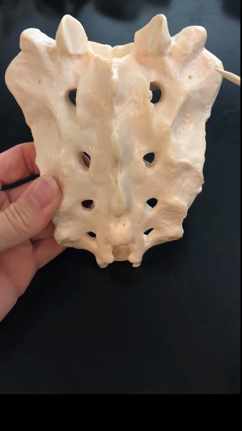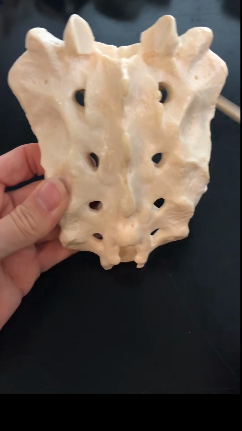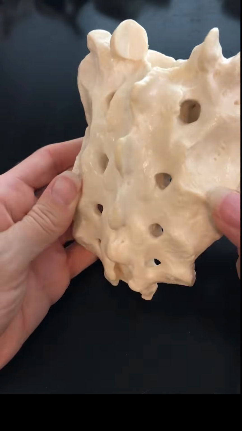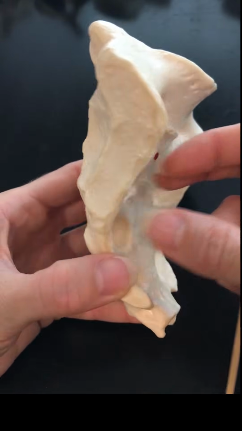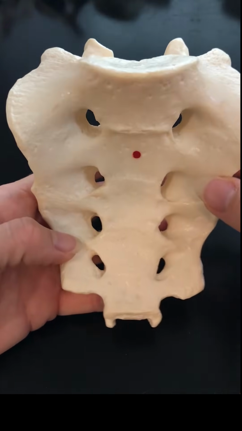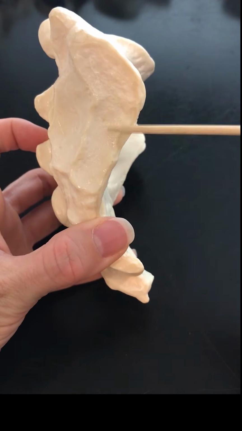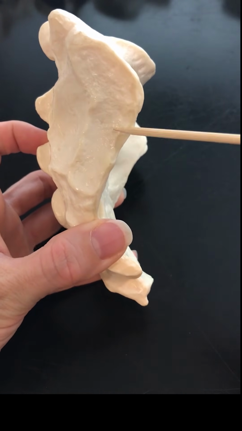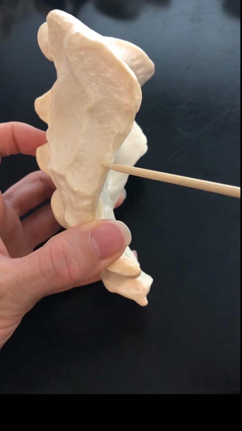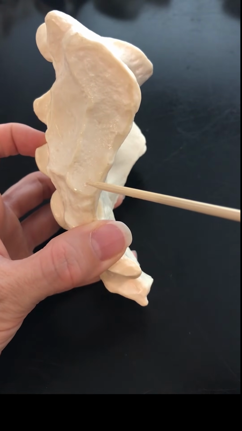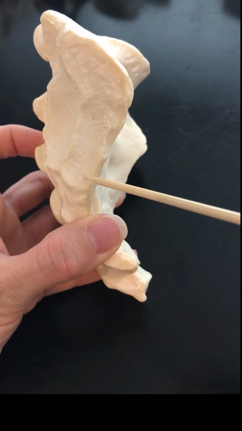In this view, you can see these little wing-like structures sticking out. Those are called the alae. That means ear. The ala has an articular surface which makes its connection with the rest of the hip bones.